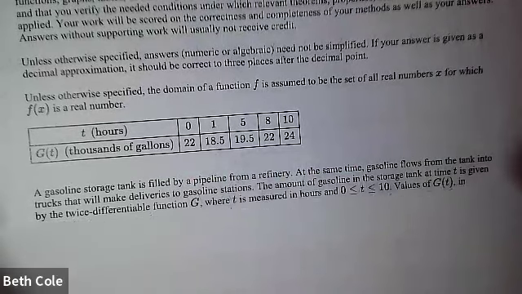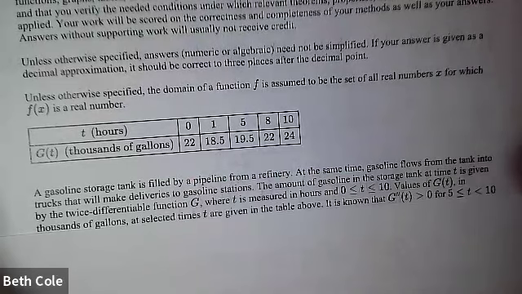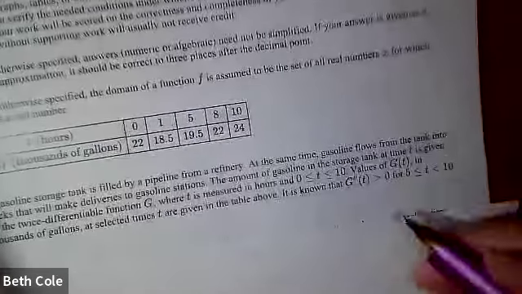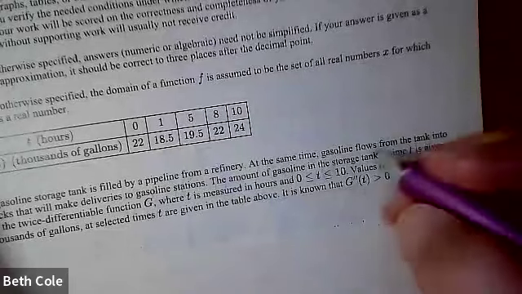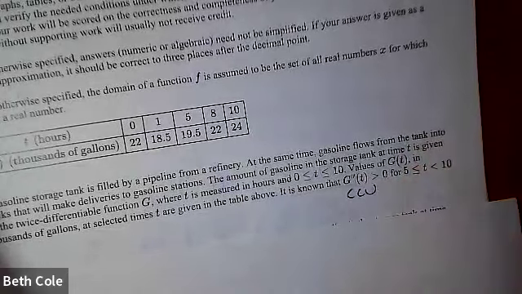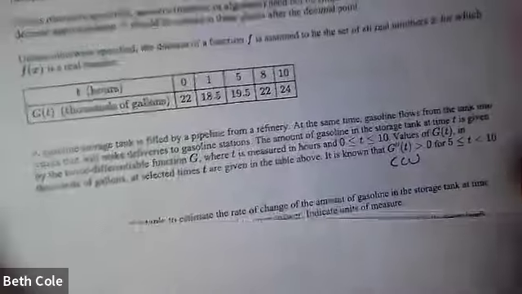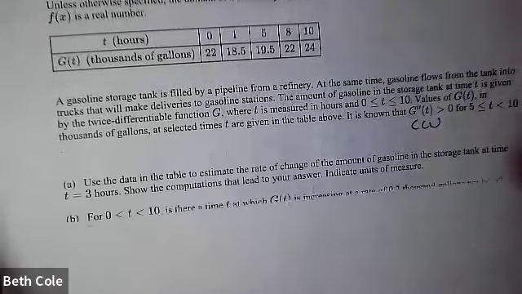Anyway, the amount of gasoline in the storage tank is given by the twice differentiable function g. We have times from 0 to 10. And we are told that the second derivative is positive. That means concave up. So that is going to come up at some point in this problem. I don't know when, but we are going to need that.